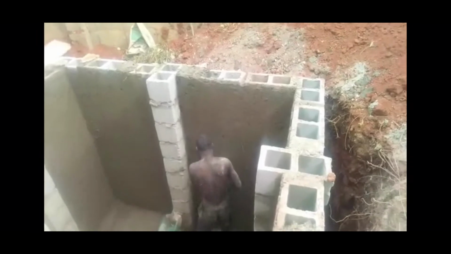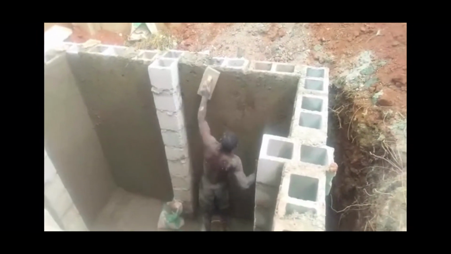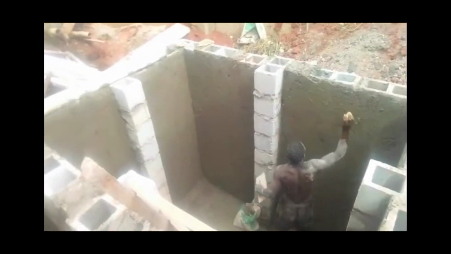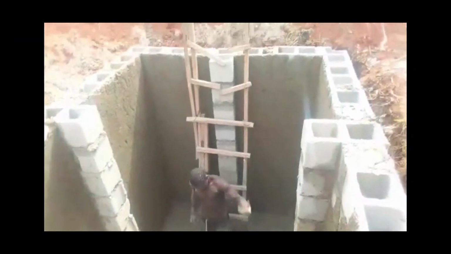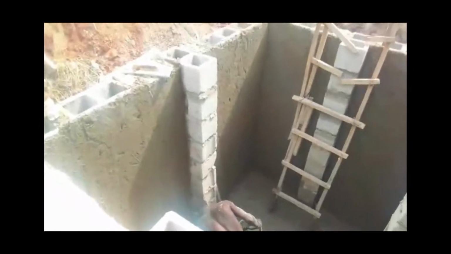So just come with me. You're going to learn a lot from this today. This is not swampy. This is not sinking Soakaway. Sinking Soakaway is different from this. This is a normal Soakaway. This is the way it's being done. Look at it, this is the way the normal Soakaway is being done.